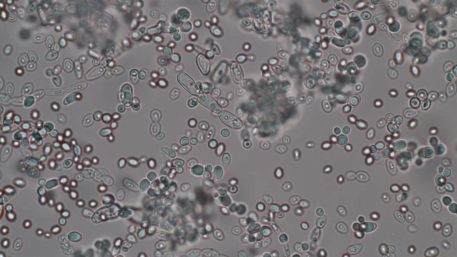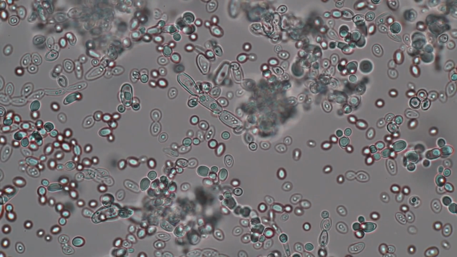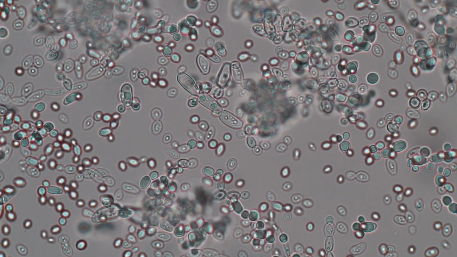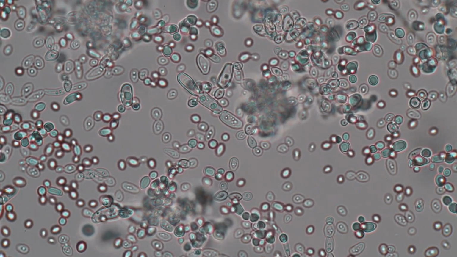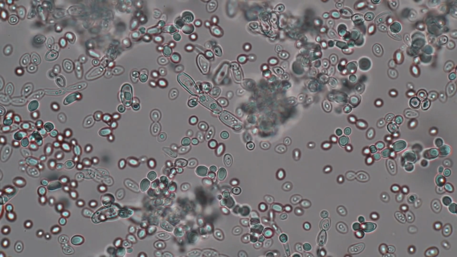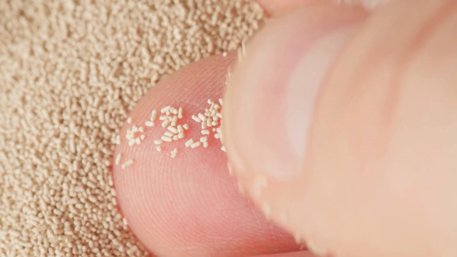Yeast is a type of single-celled fungus belonging to the kingdom fungi. It is a microscopic organism that plays a crucial role in various biological processes, particularly in the context of baking and fermentation. Yeasts are found naturally in the environment, including on fruits, grains, and in the soil.